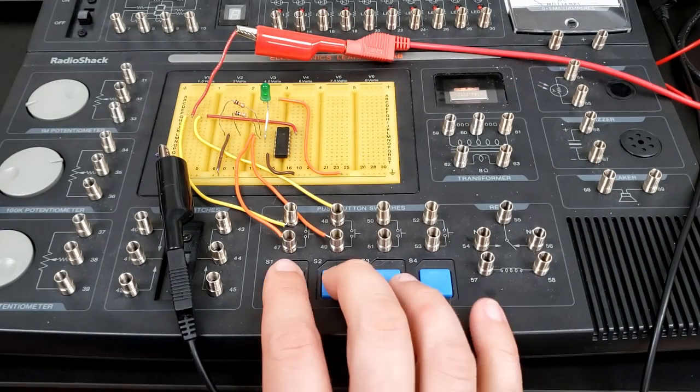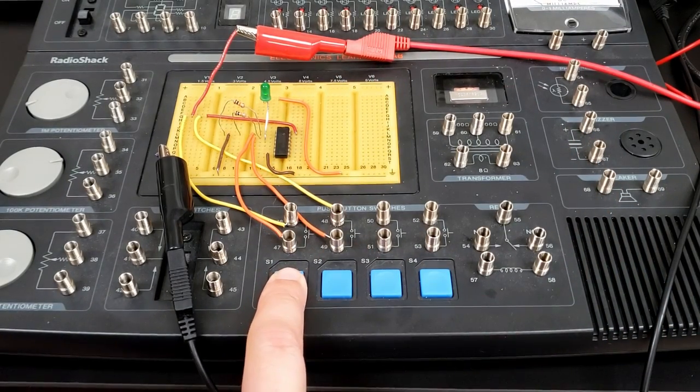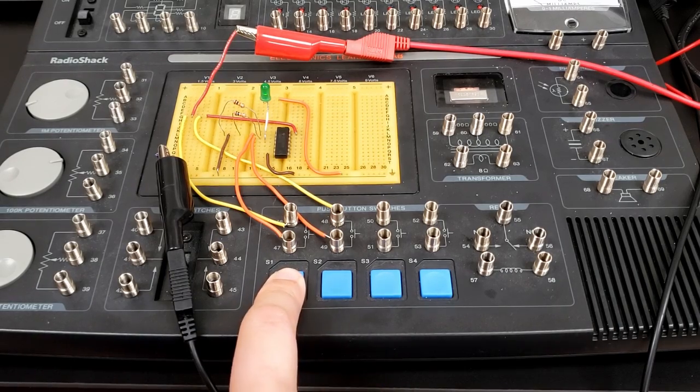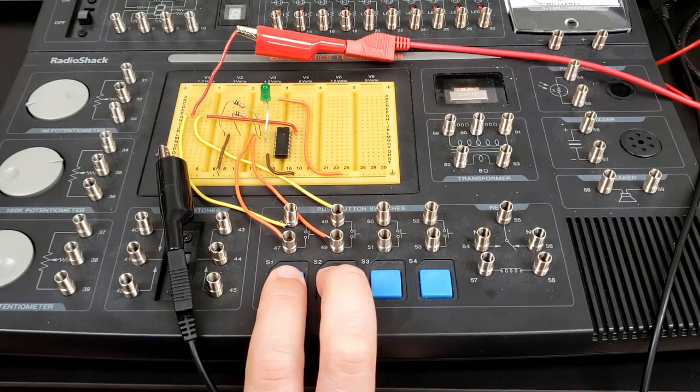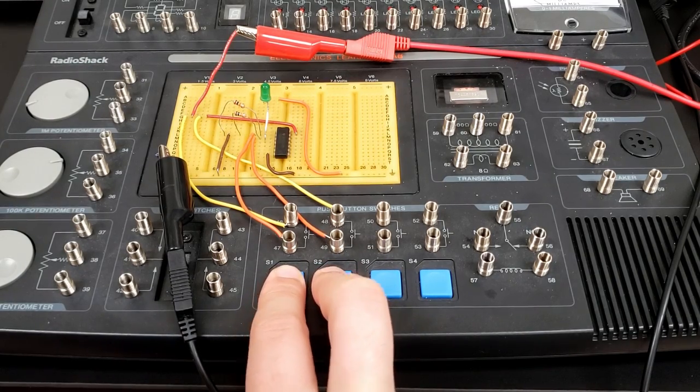Okay, so you can see that right now it is on. So 0, 0 has an output of 1. If I press 1, the output is still going. So 1, 0 has an output of 1. If I do 0, 1, again, we have an output of 1. And now if I press both of them at the same time, the light goes off.